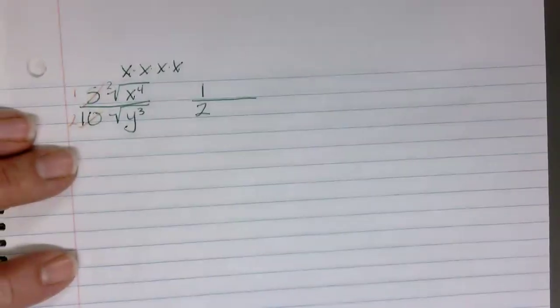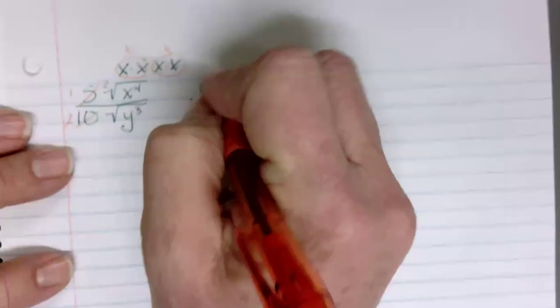And now I can group them. I'm going to group them by 2's, right? In pairs. So there's an x and there's an x. So we get 1x squared. And there's nothing left under the radical sign, so I don't need the radical sign anymore.